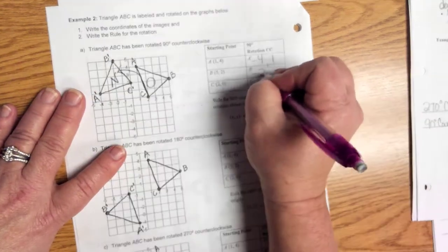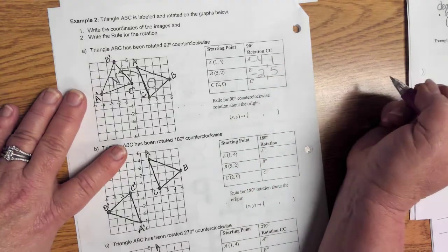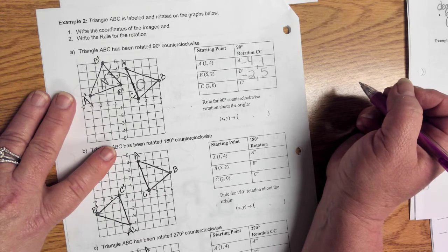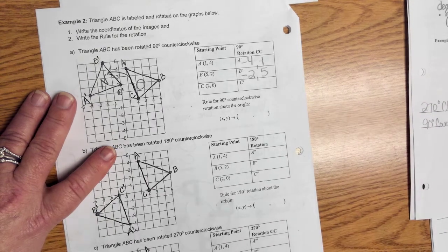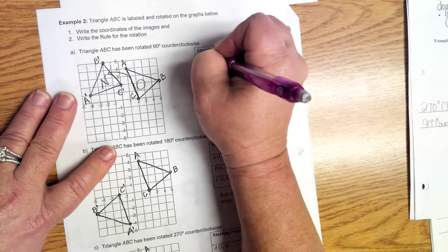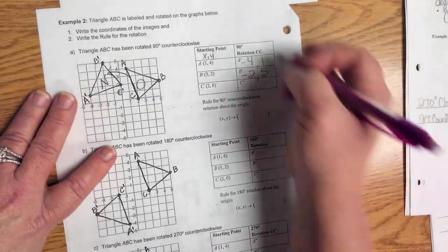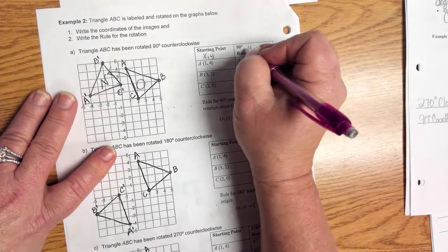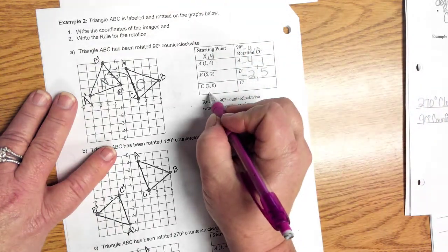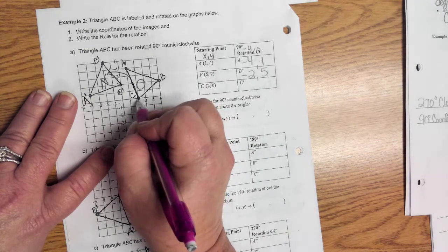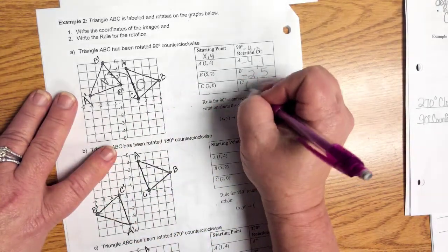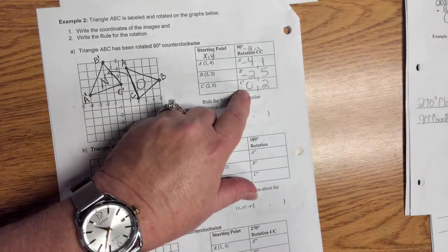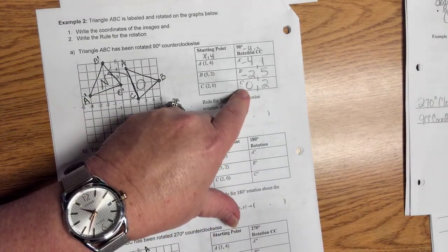Does anybody kind of see a pattern that's happening here? So you're changing your X and Y to be Y and X, and you're changing the sign on that Y. So here I've got 2 and 0, and now I've got 0 and 2. Why don't I put a negative sign on that 0? Because it can't be negative or positive.